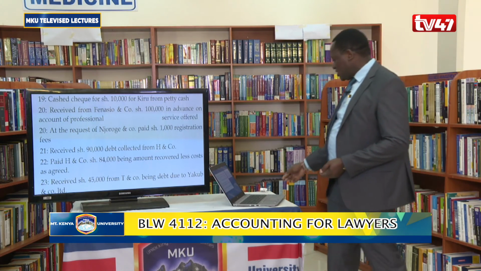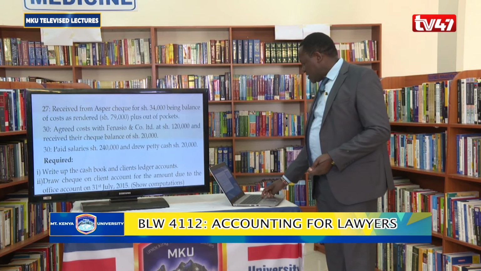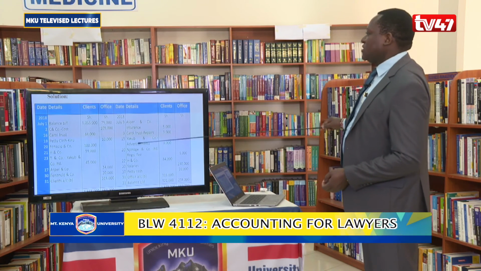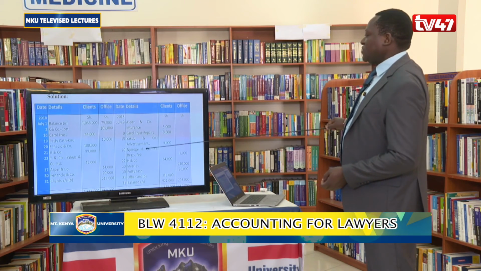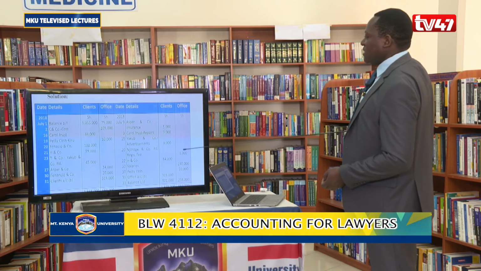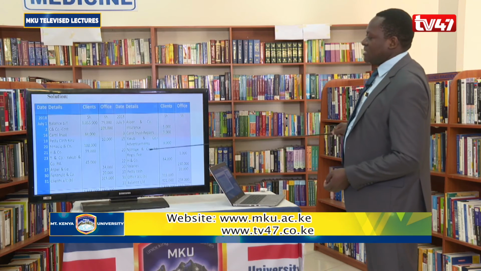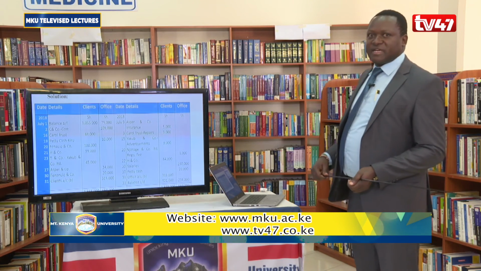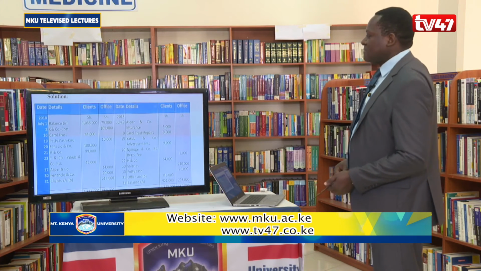Of course, this will reduce the money we have in this particular cash book. So this is the cash book we have. For Joroge, we are using our money. That is 1,000. We are just assuming that this account has no money. These are insufficient funds. These are what we are referring to as disbursements.